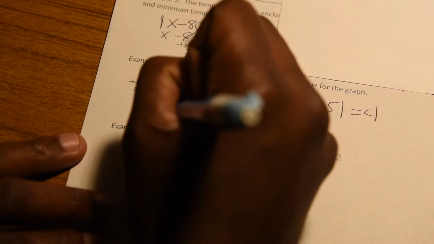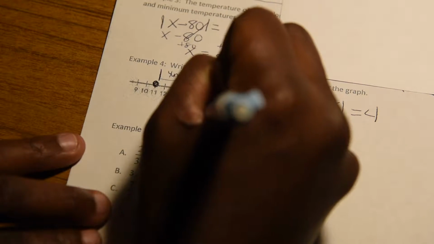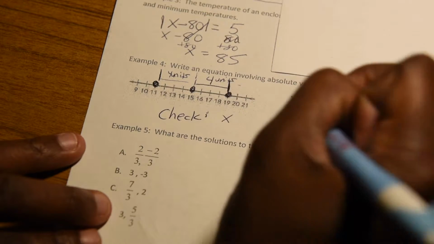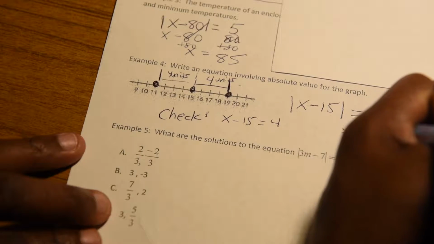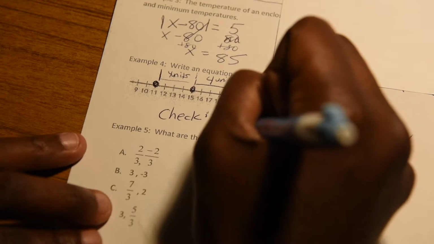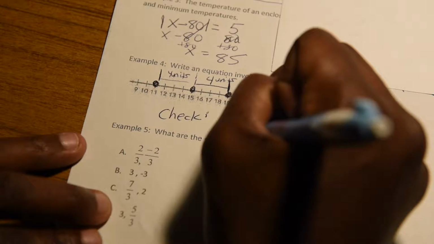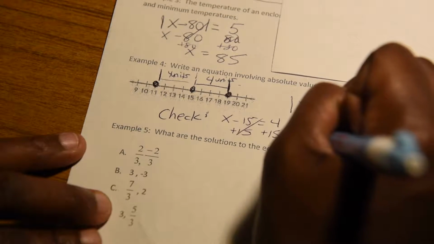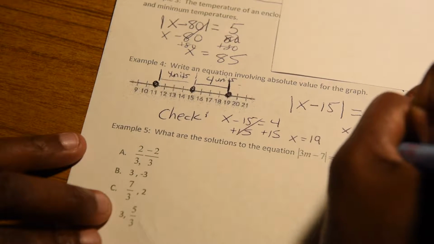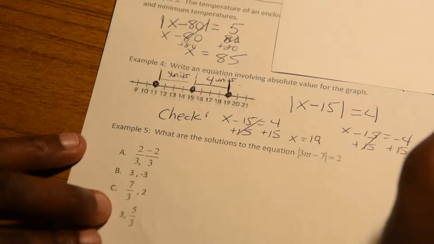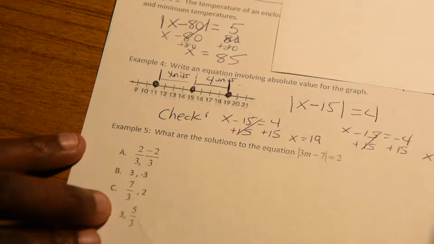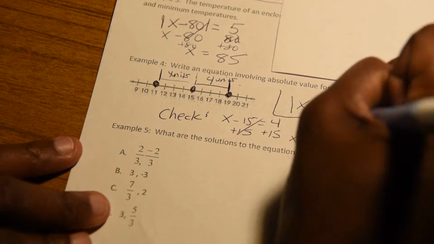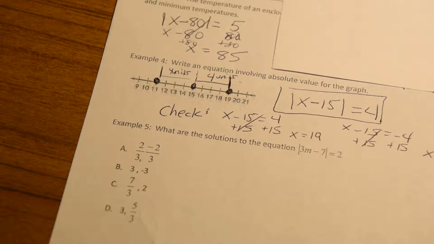And just to check, to show you that it works, let's solve it. So our first equation will be x minus 15 is equal to a positive 4. Second equation would be x minus 15 is equal to a negative 4. So I add 15 to both sides. x equals 15 plus 4, which is 19. This one we add 15 to both sides, and x equals 15 minus 4, which is 11. And is that the same points that were originally on our graph? Yep. So our solution is 11 and 19. And so this is the answer to the problem. That's the equation that we wrote.